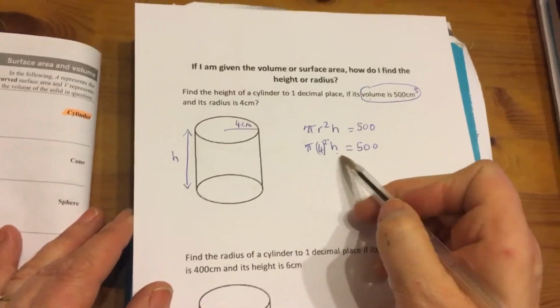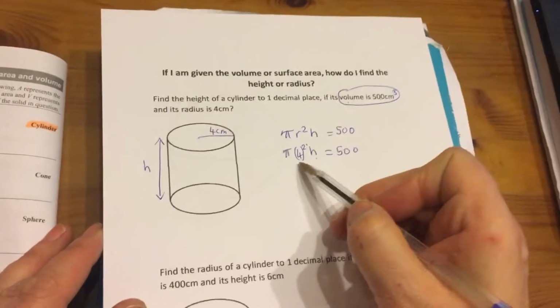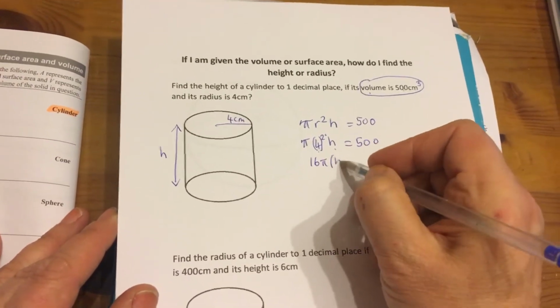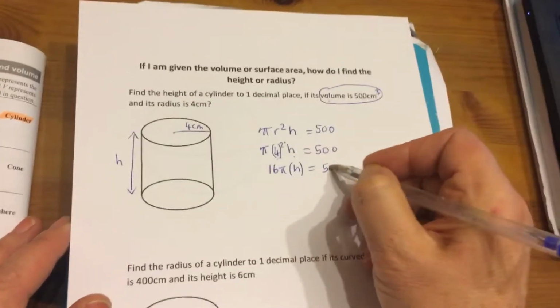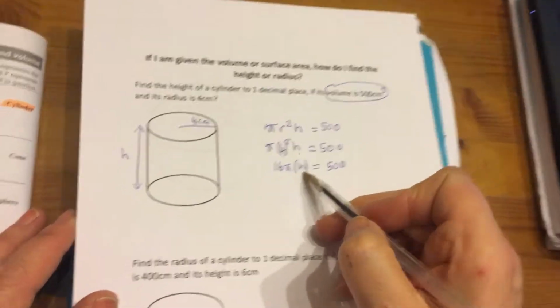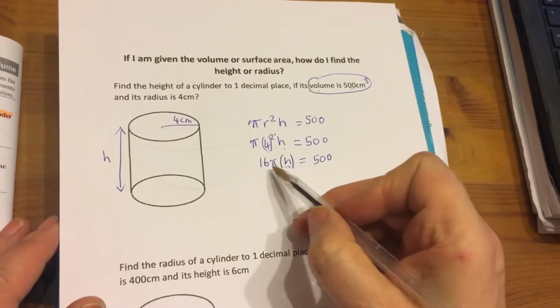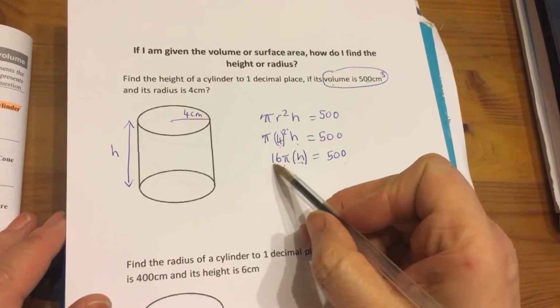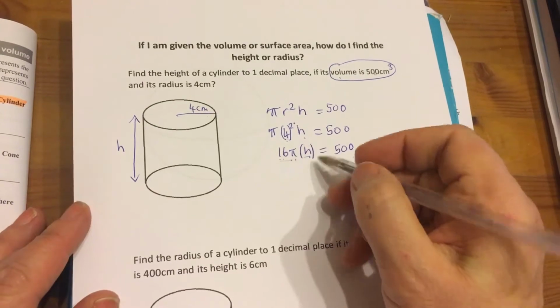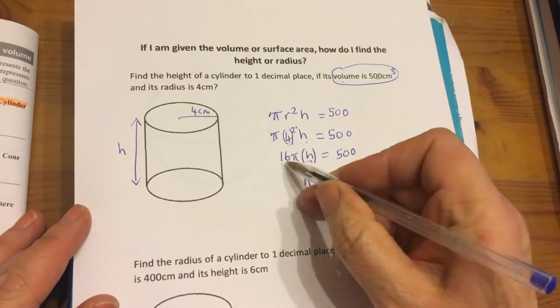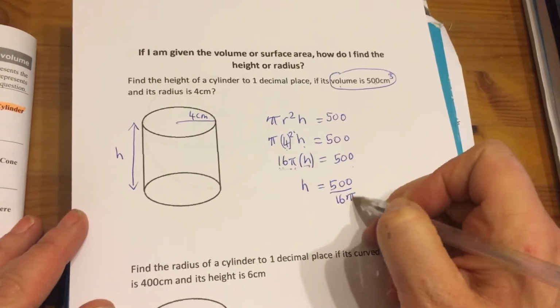Is there any maths I can do here? Well, I've got 4 squared, which is 16. So that's going to be 16 pi by the height is equal to 500. I want to find the height, so I need it on its own. That means 16 pi, I want to move it to the other side. So the opposite of multiplying by 16 pi is dividing. So when I move it across, it becomes divide by 16 pi.